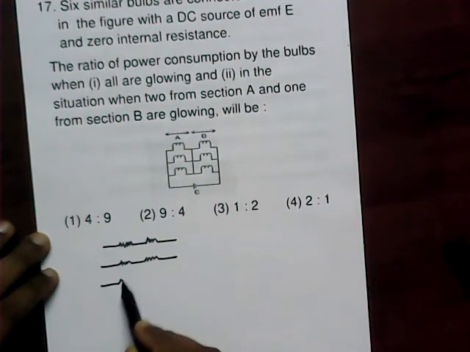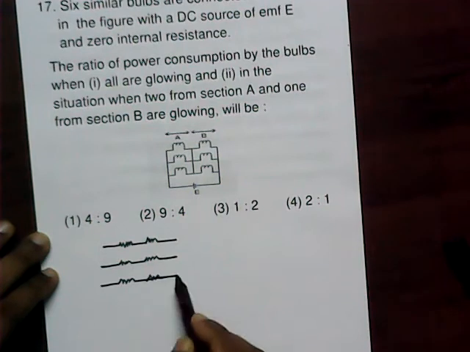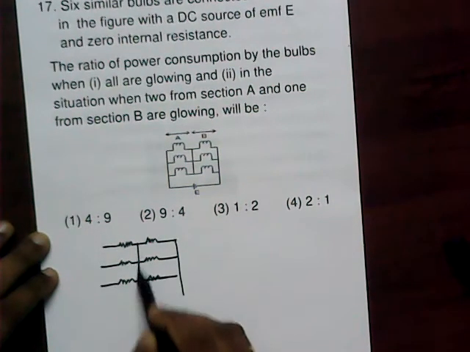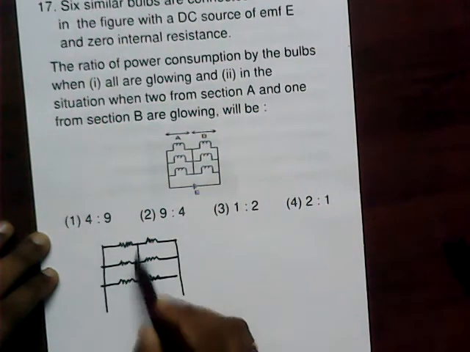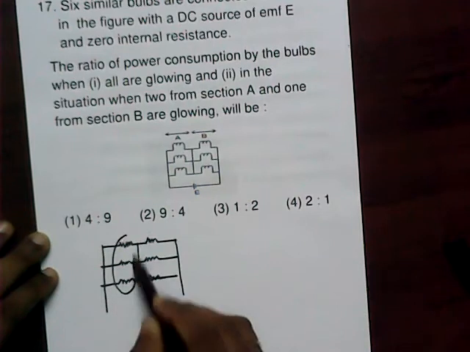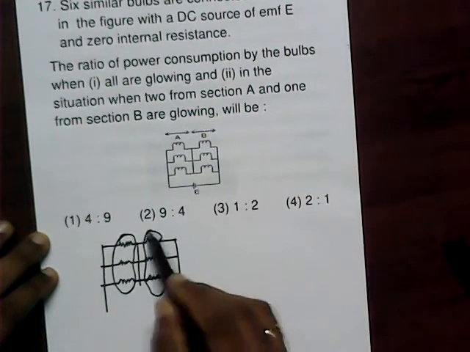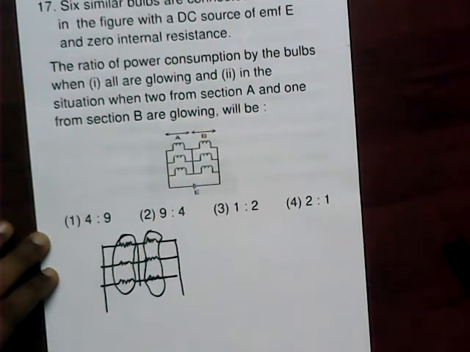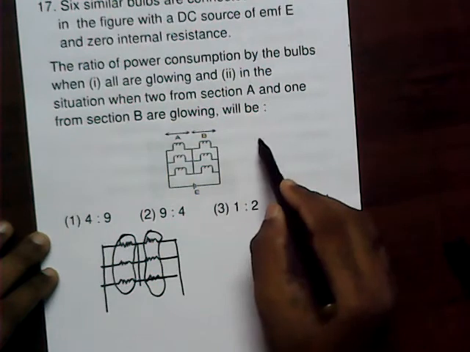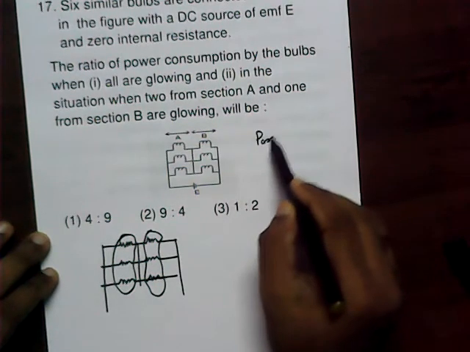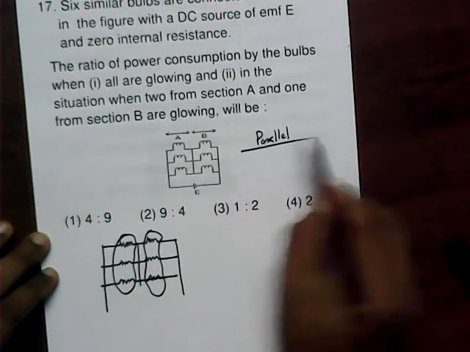That means here these three are in parallel. So keep in mind the very important concept. In parallel combination, the powers are added together.